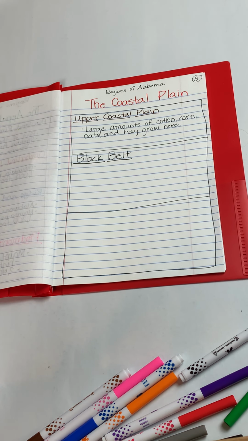All right, so when you think about the black belt, you think about that rich dark soil that looks black. In North Alabama, we have a lot of red dirt. A lot of our dirt is like a reddish orange color, but in that black belt area, the ground is like very dark black dirt.